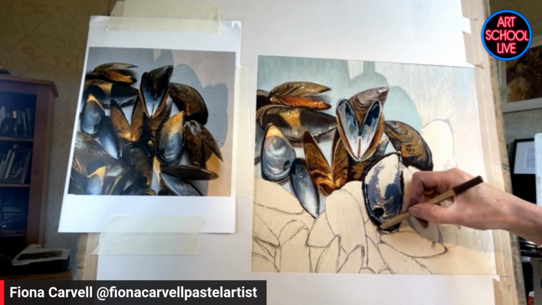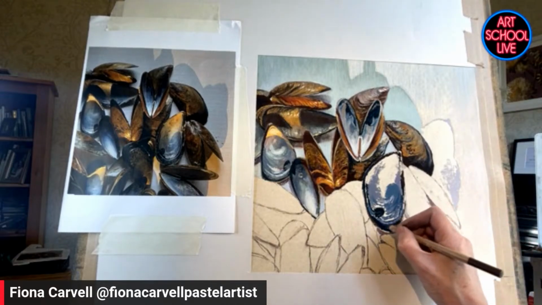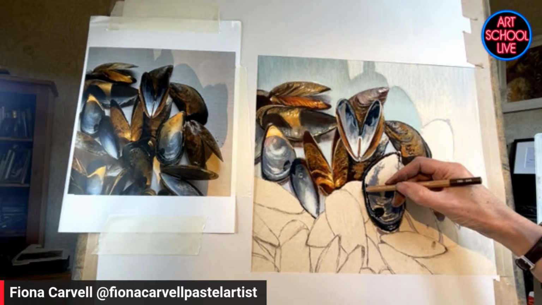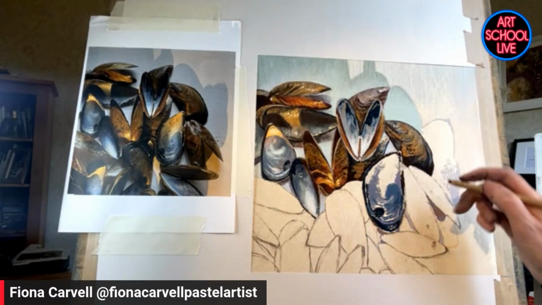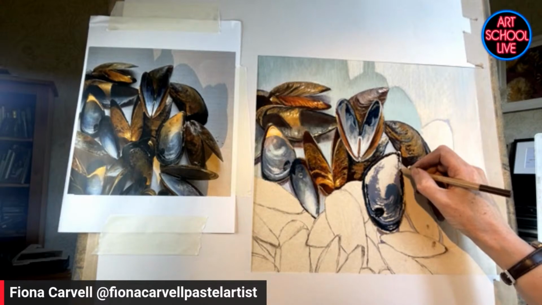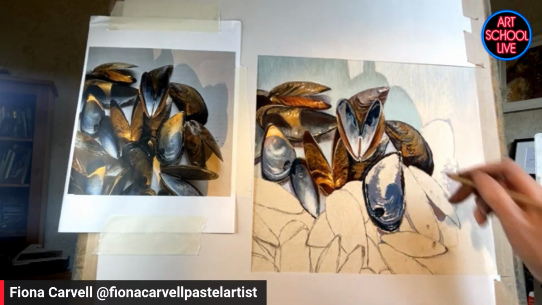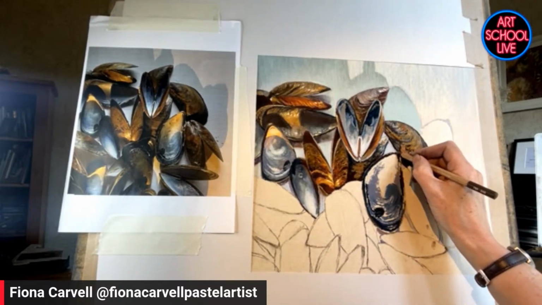But you know what? Even Constable used to move trees about in his landscapes. They weren't there, and he'd invent stuff, and as soon as I heard that, I was like, right, okay, this is fine. And I think it's also what makes your work yours. It's not just a complete replica, it's something else.